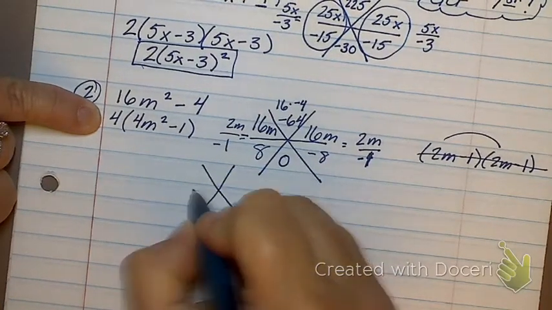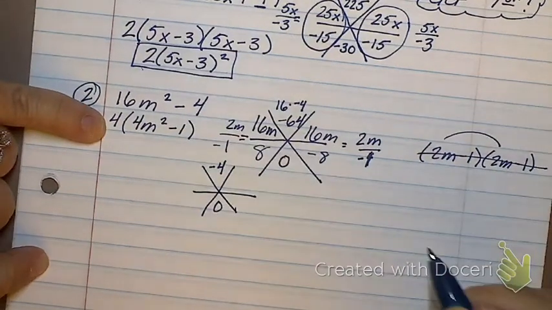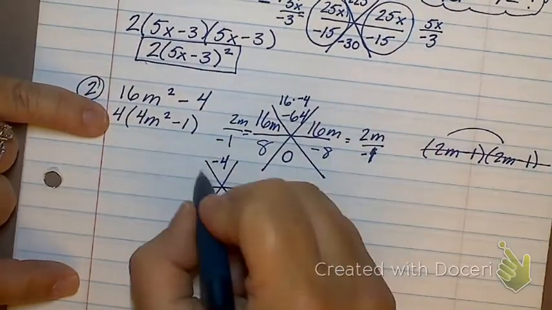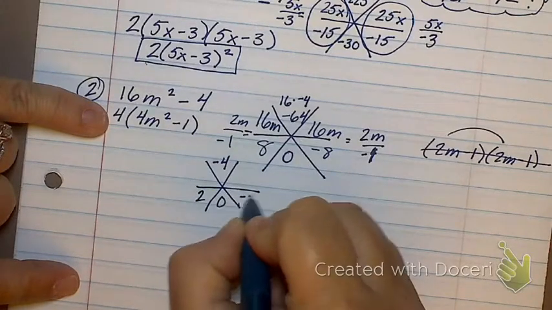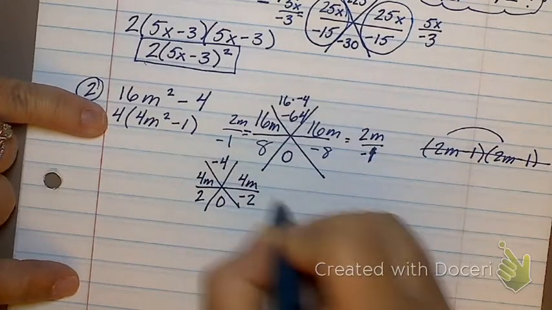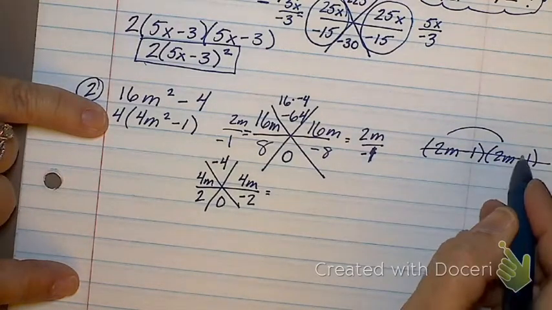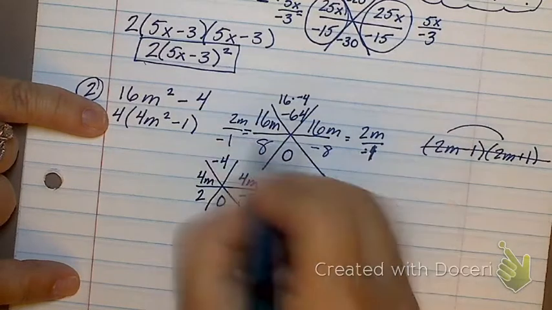So let's see. 4 times negative 1 on the top is negative 4. What are my two numbers? 2 and negative 2. And I write 4m and 4m. Those reduce to, sorry, one of those was a plus, wasn't it? That one was.